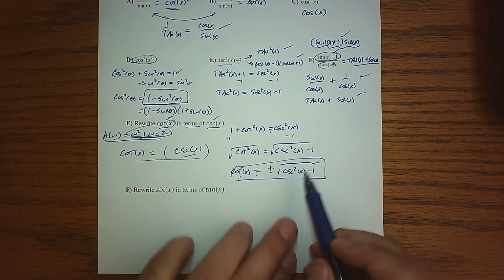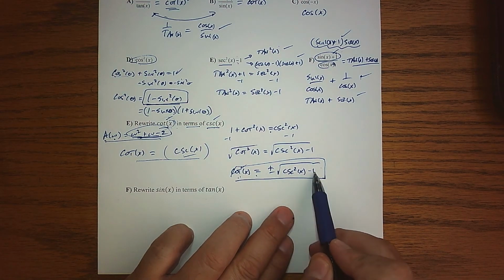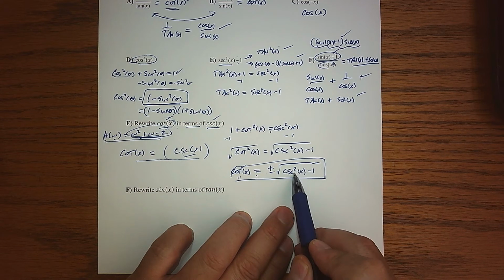Before I go to the next problem, make sure you're careful here. This doesn't break up, right? This radical doesn't break up.